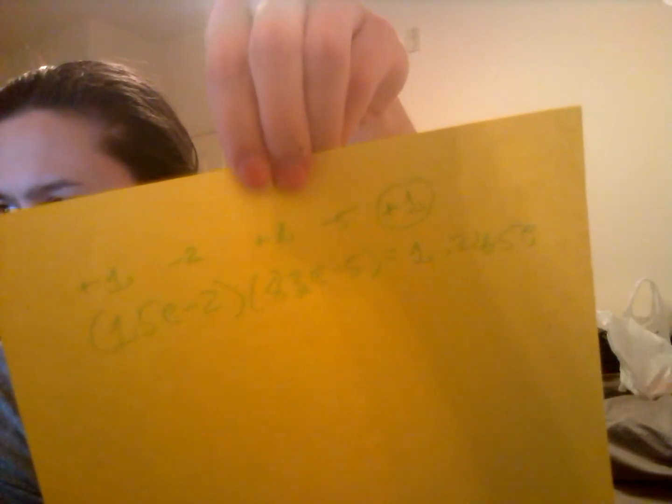Uh, 1.245. Yeah, 1.245. E, well, there's plus 1. Okay, this is what it looks like before all the additions. 1.245 E, and you notice the plus 1 from the slide rule.